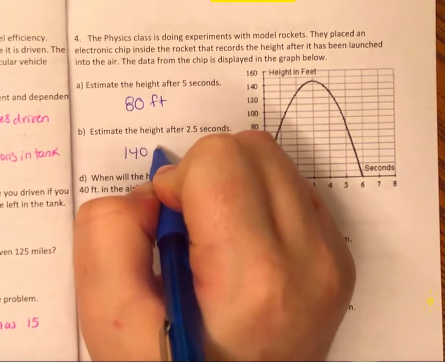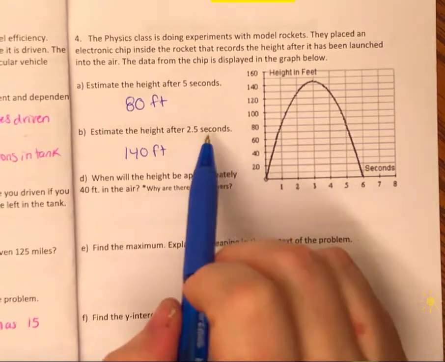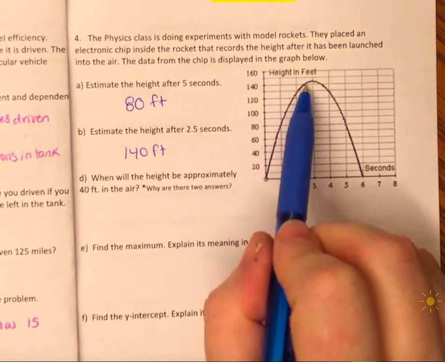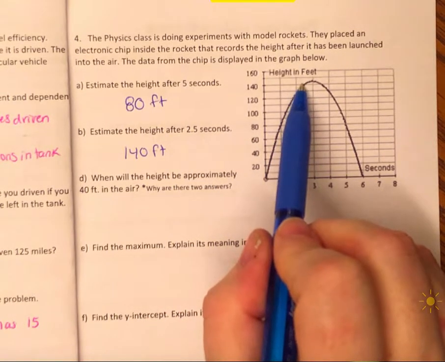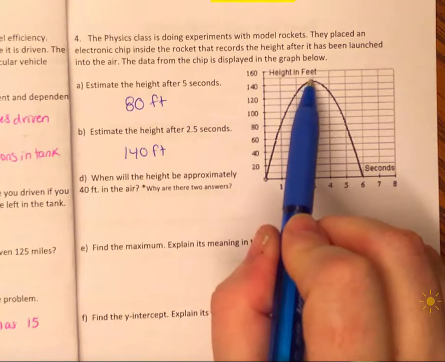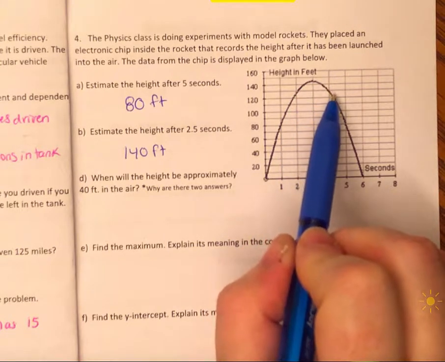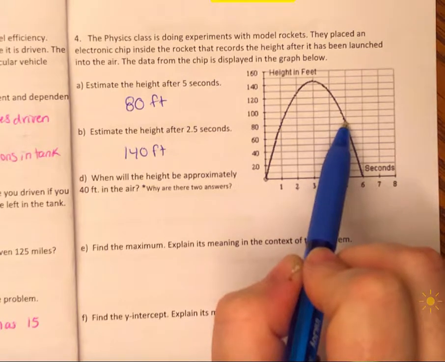So what this means, both of these questions mean, is after 2.5 seconds, the rocket is 140 feet above the ground. Then it actually keeps going, and it comes back down, and at 5 seconds is 80 feet in the air.